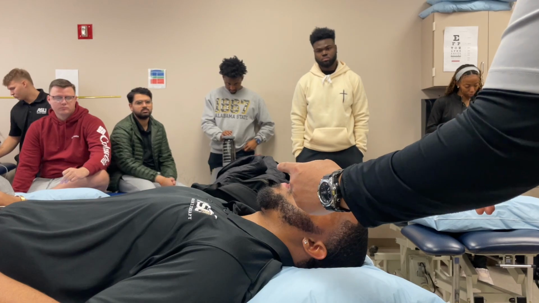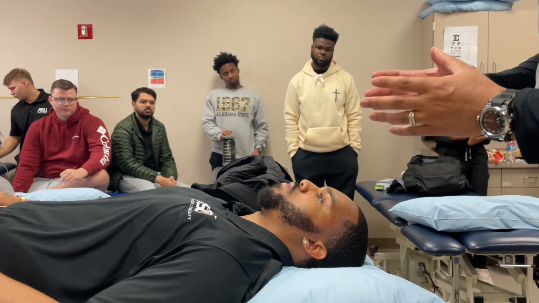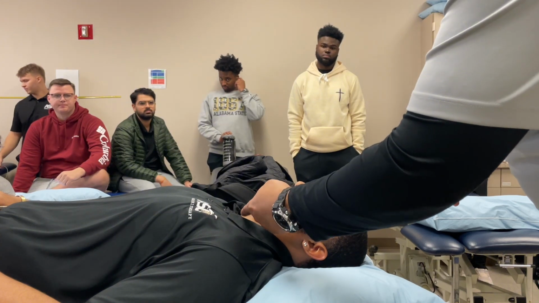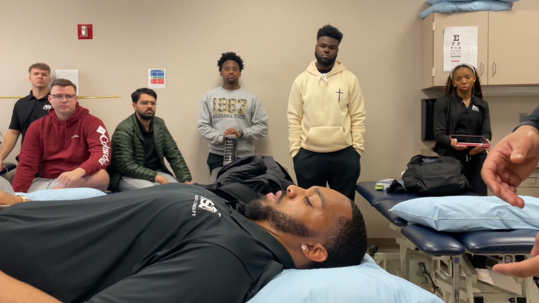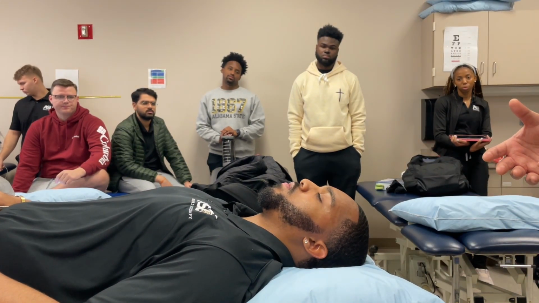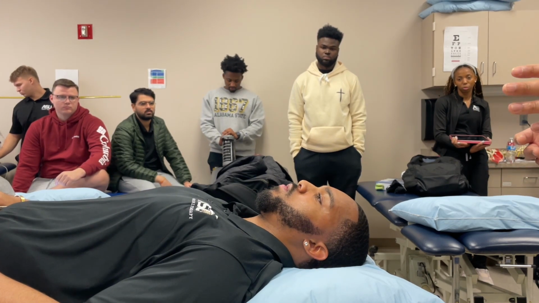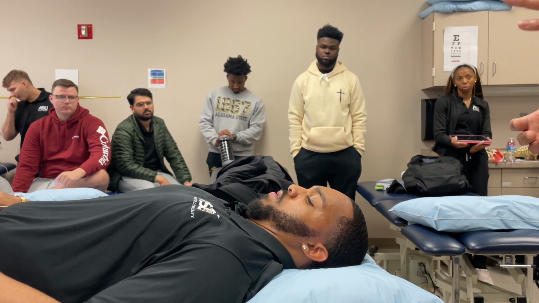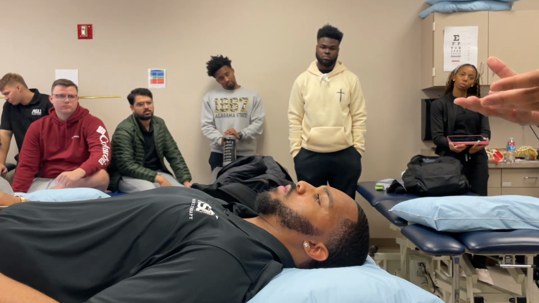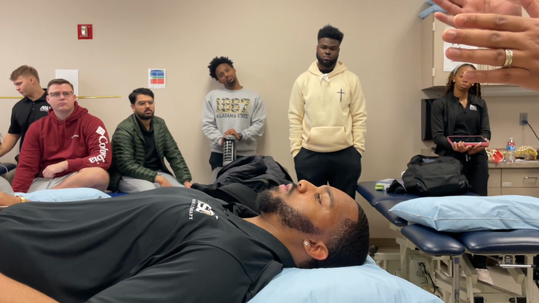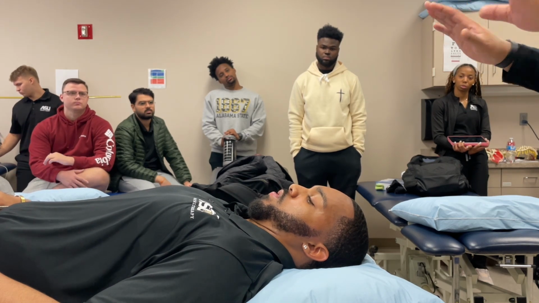So chin tuck is asking a person, so he's not completing full cervical flexion, but he's just moving his chin towards the chest. That's it right there, and then come back. So that is a chin tuck. So chin tucks, often students and even us as therapists, we can get chin tucks confused with cervical retraction. They are different.